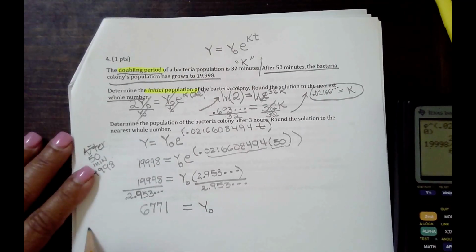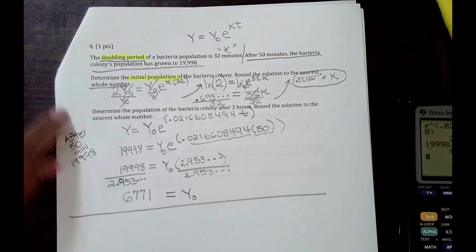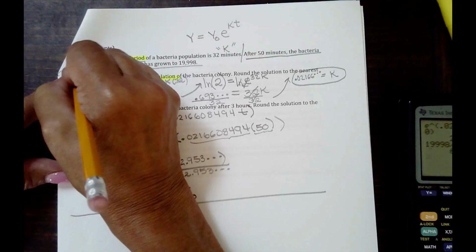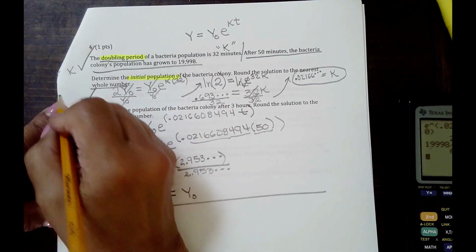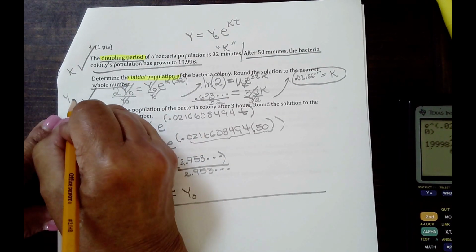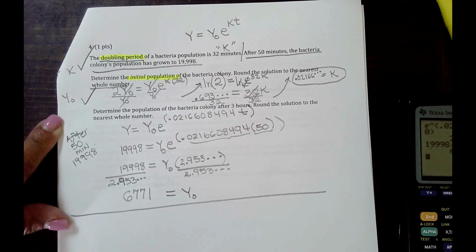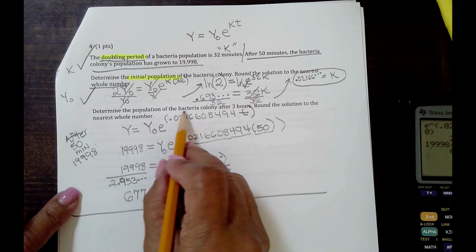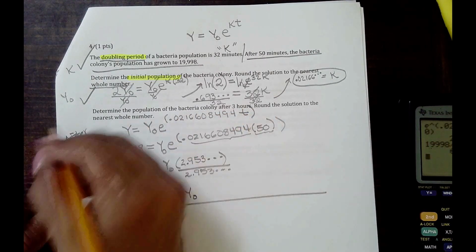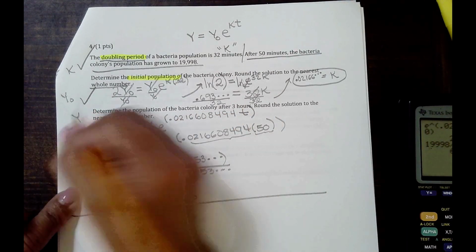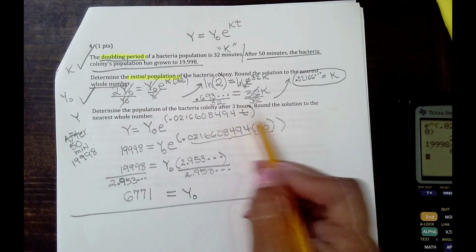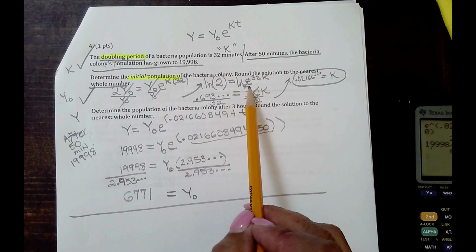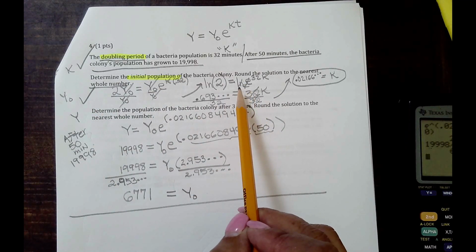Okay, now let's see what else they asked us. That was just this. I used this to get the k value, and I used this scenario to get the y sub 0 value. So now I'm on to the third question having to do with this scenario. Determine the population of the bacteria after 3 hours. Here they want the final population after 3 hours, because as the time changes, the final population changes.